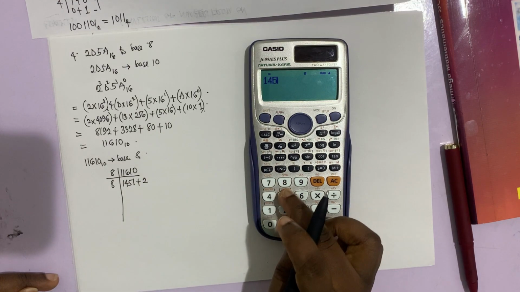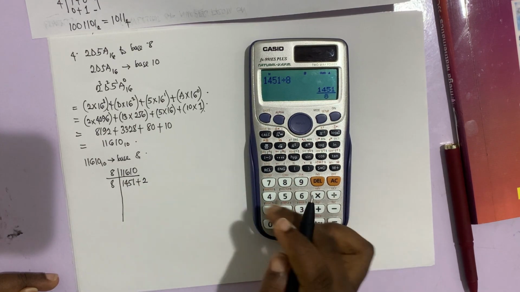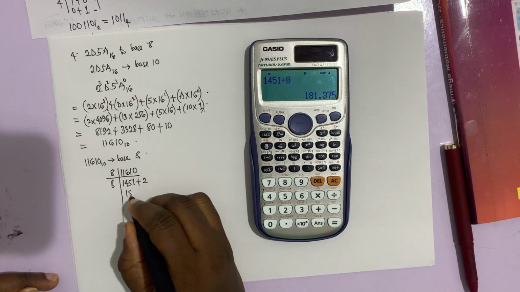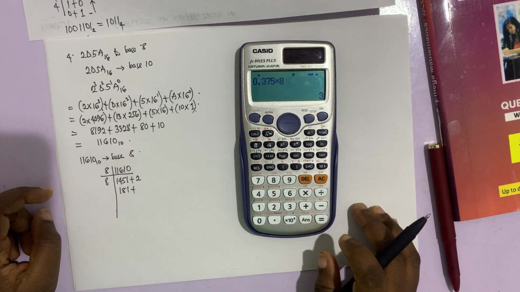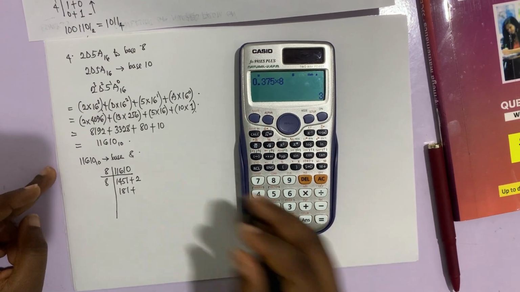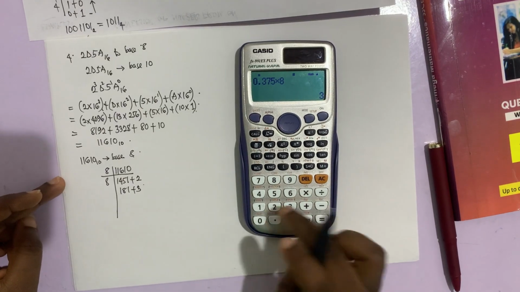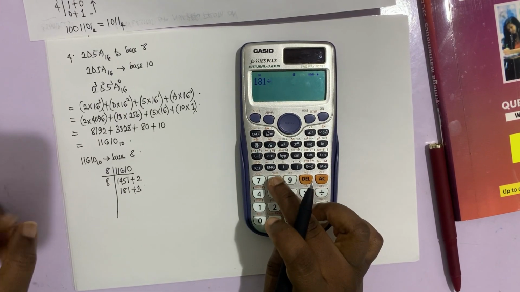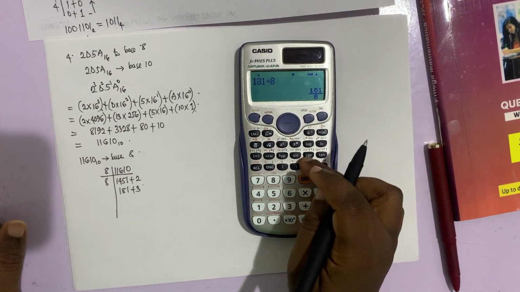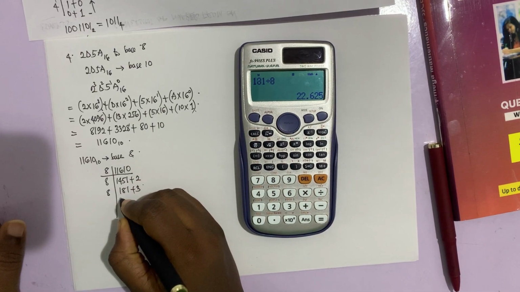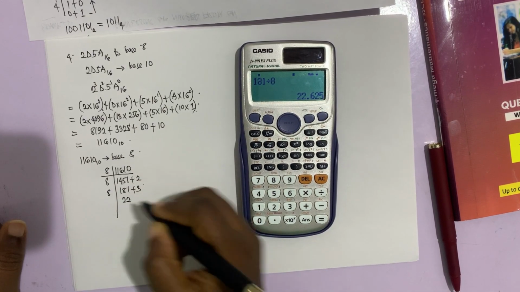So 1451 divided by 8 would give us 181 plus 0.375 times 8, which gives us 3. So remainder 3. 181 divided by 8 would give us 22.625.